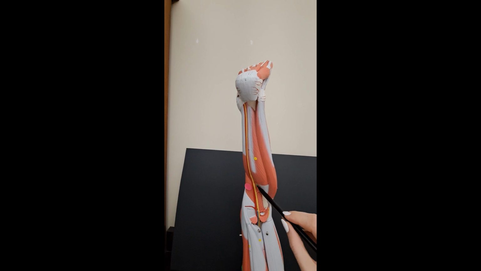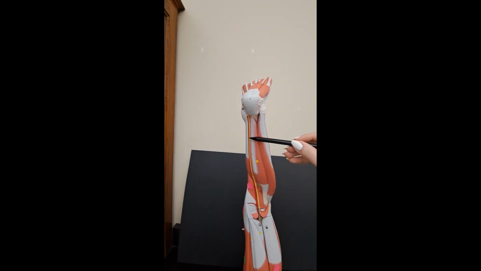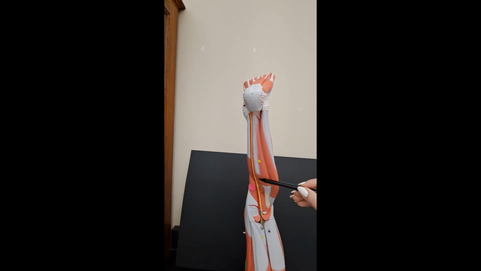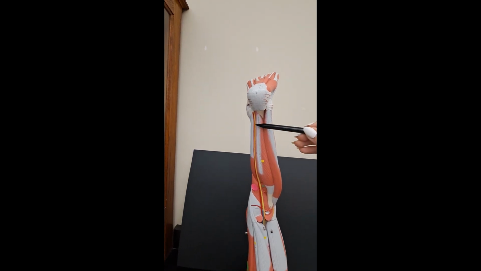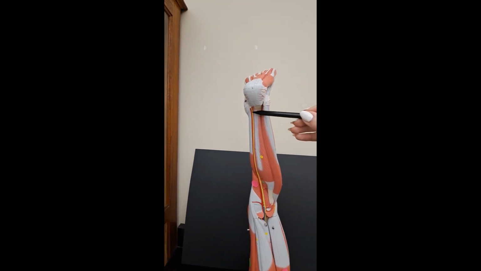This is the tibialis posterior muscle, and this is the flexor hallucis longus muscle. This muscle flexes the big toe. That's why it is on the posterior aspect of the leg.